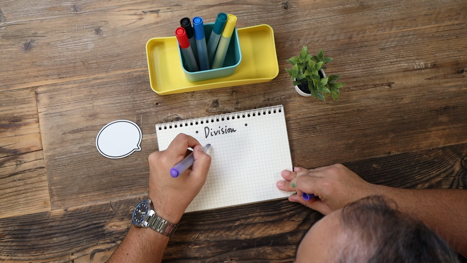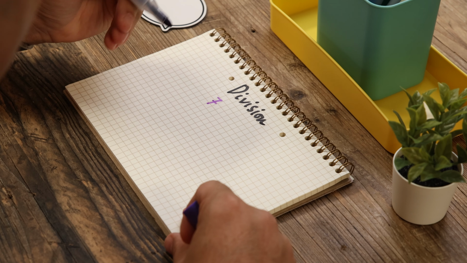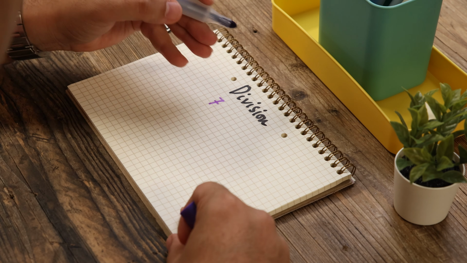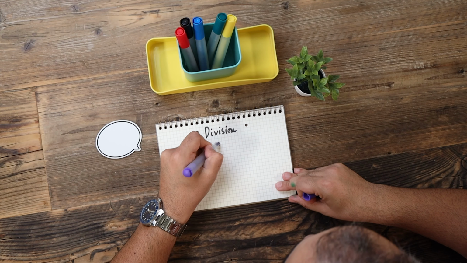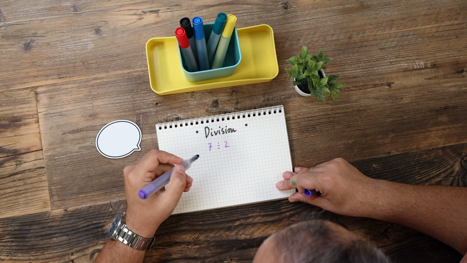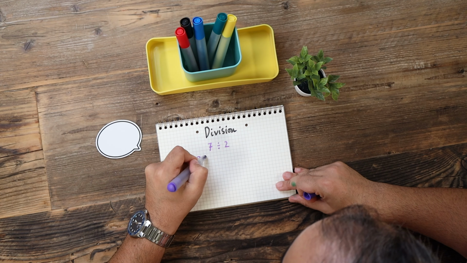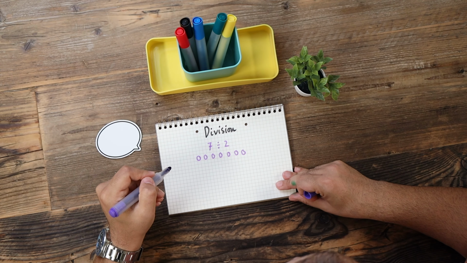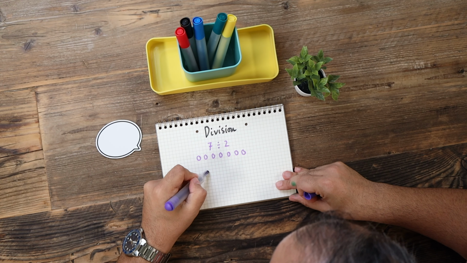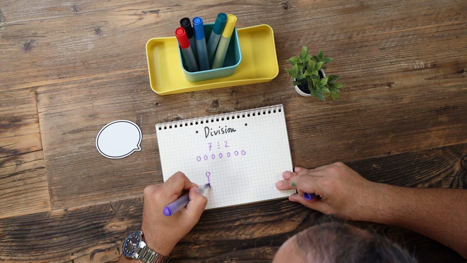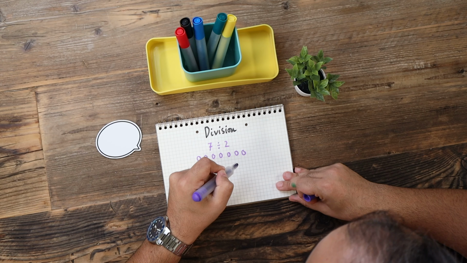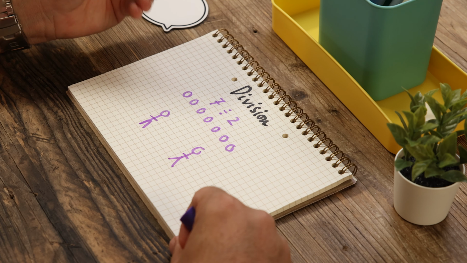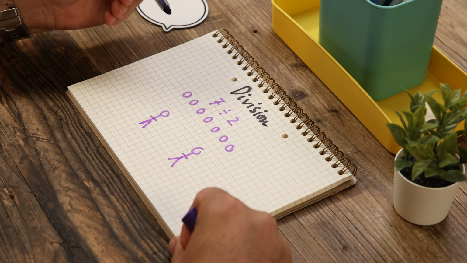Let's take seven items, $7, £7, seven of anything. One way to think about division is to say, I'm going to split those 7 items between 2 people. If I literally just draw out 7 items and let's pretend we've got 2 people, there's my terrible attempt, stickmen. That is absolutely awful. So, 7 divided by 2.